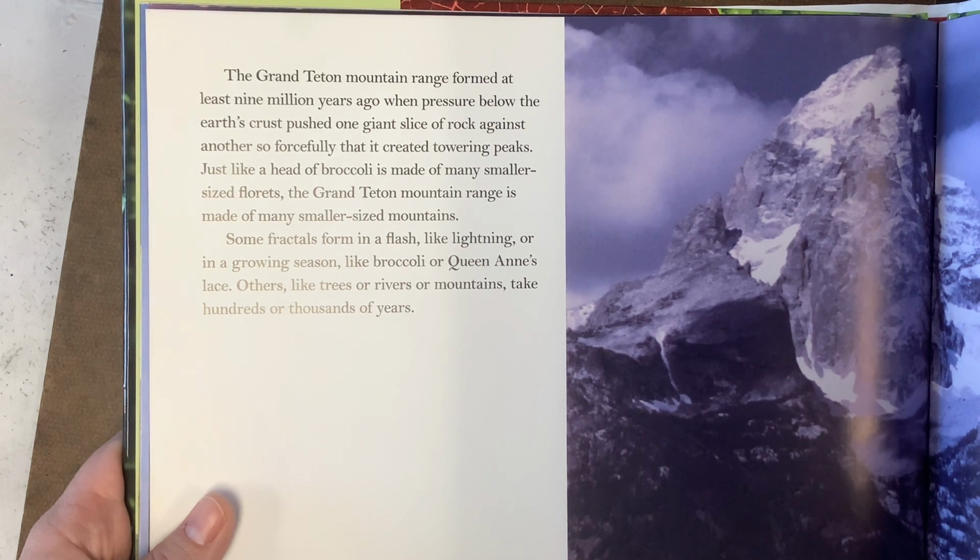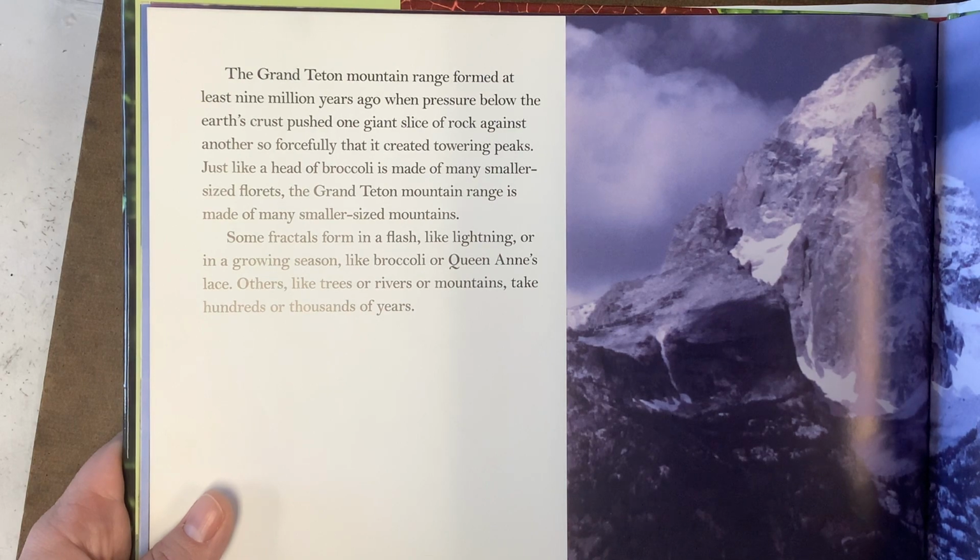Some fractals form in a flash like lightning or in a growing season like broccoli or Queen Anne's lace. Others, like trees or rivers or mountains, take hundreds or thousands of years.